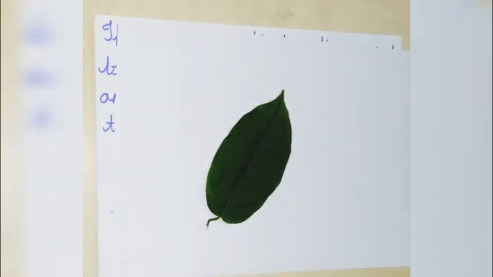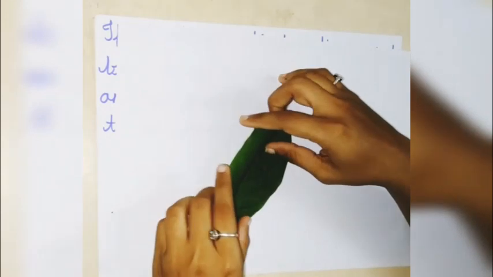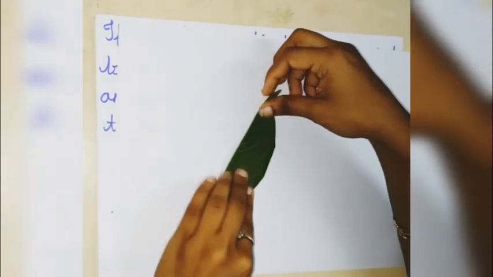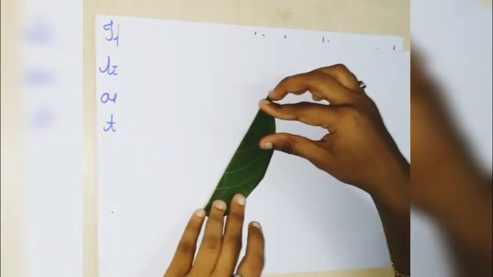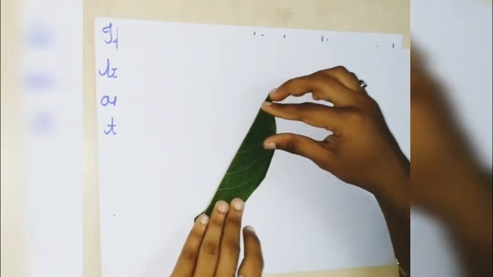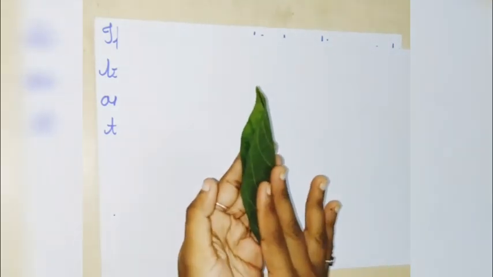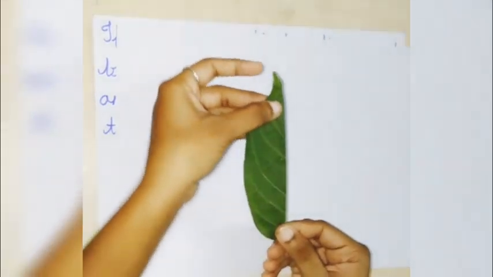Now, we will fold the leaf along that vein. Children, what do you see? Yes, one part of the leaf exactly falls on the other.